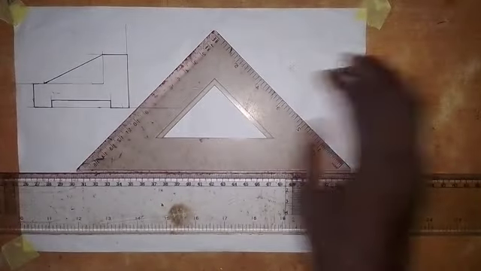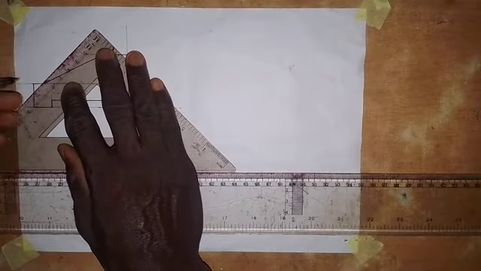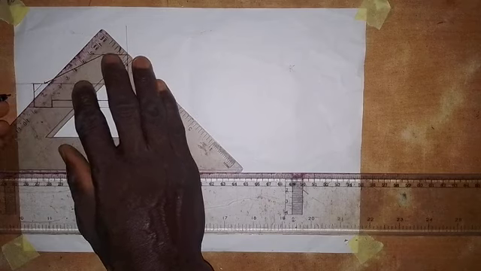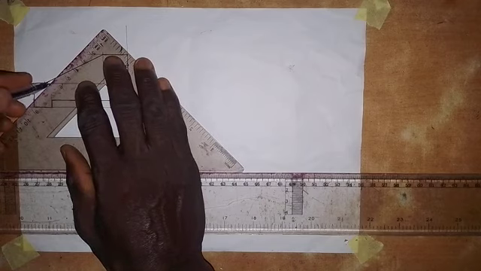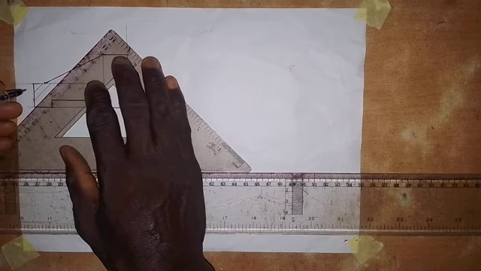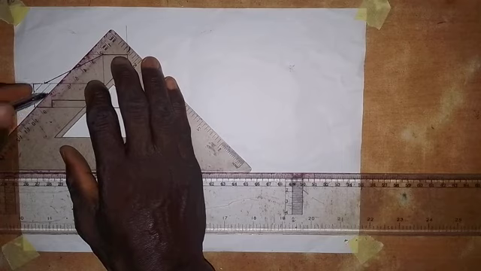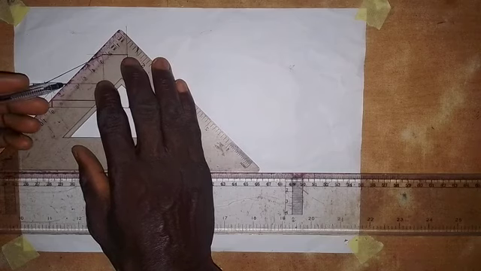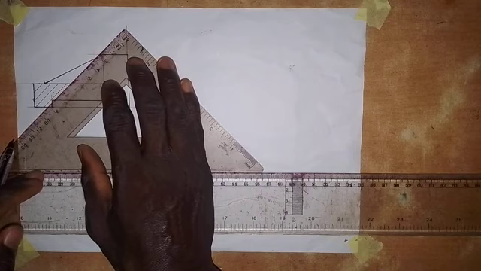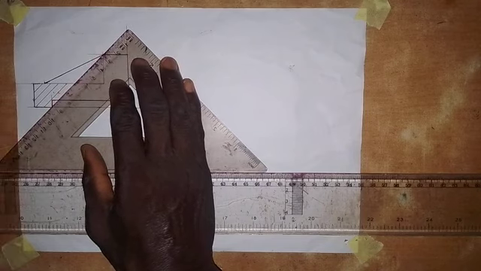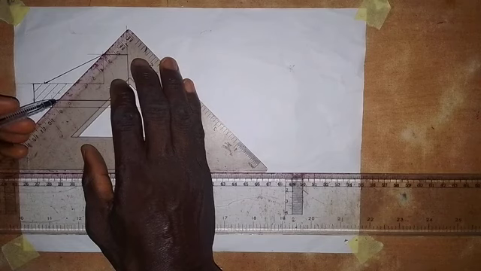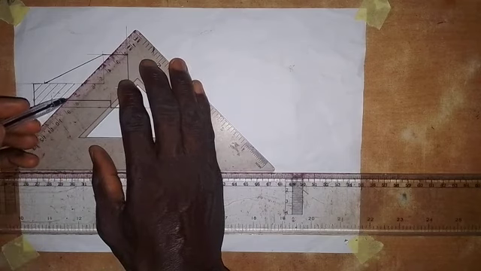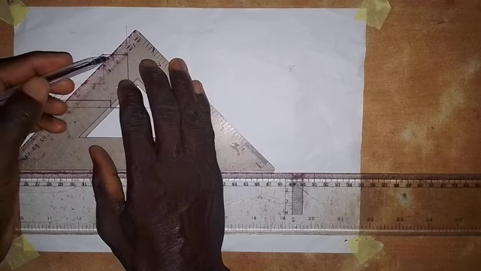So I have my 45 degrees square here. As I said, we do the arching using the 45 degrees square most times. So we are arching this surface as I'm doing it here. Arching lines are drawn as continuous lines, and they are to be equally spaced. The space between the arching lines, you are not to measure, you are just to use your eyes to judge the distances between the arching lines. So that is what I'm doing here.